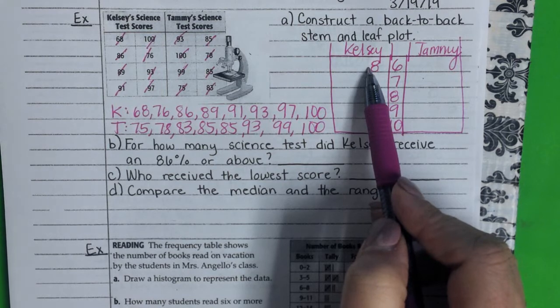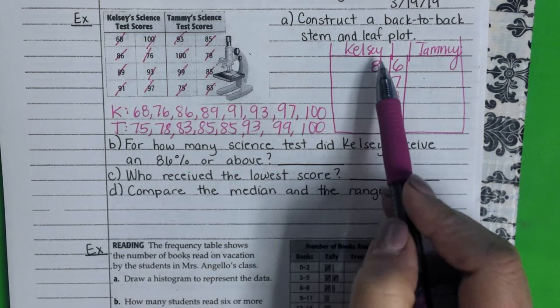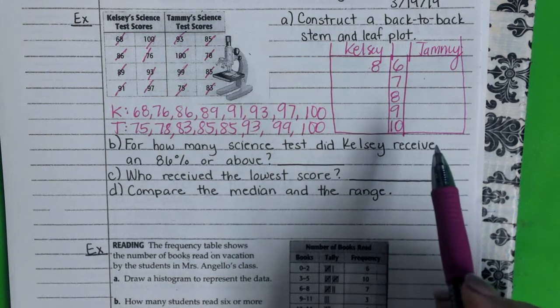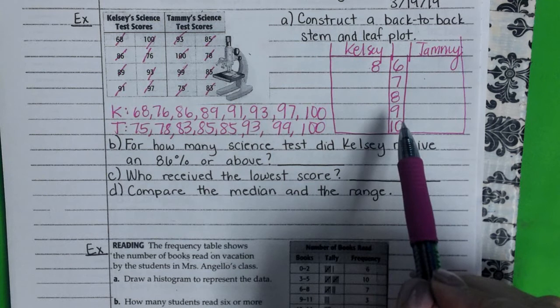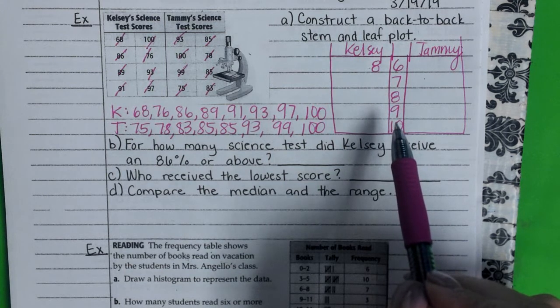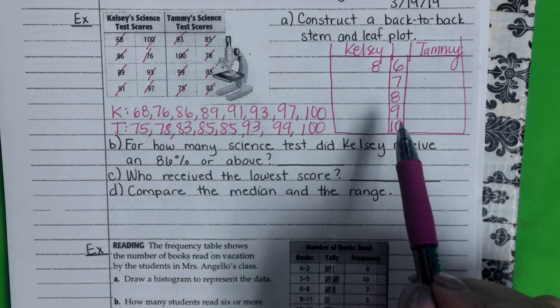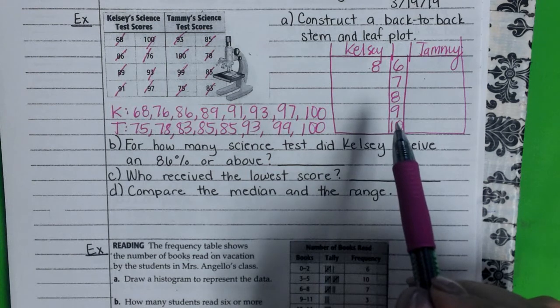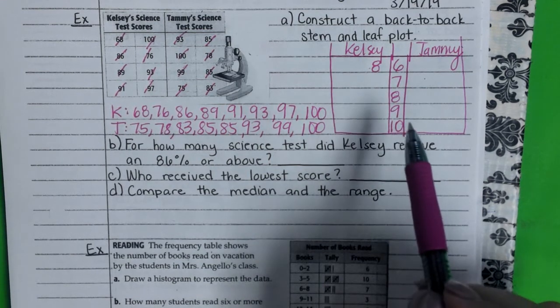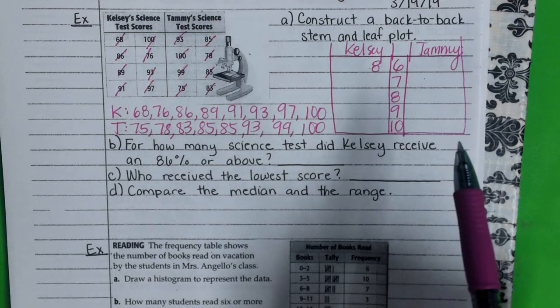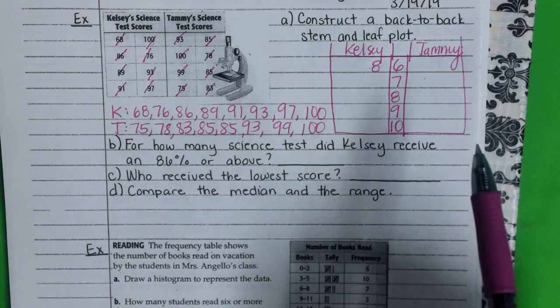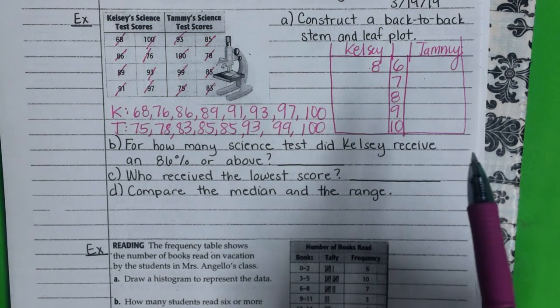Your stem is your tens place, or hundreds, or whatever place it is, and your leaves are only your ones place. So what if I had 200? What would my stem be? Not 0. Not 2. 20. Because it's everything that's not in your ones place. If you had 257, what would your stem be? 25. It's whatever is not in your ones place.